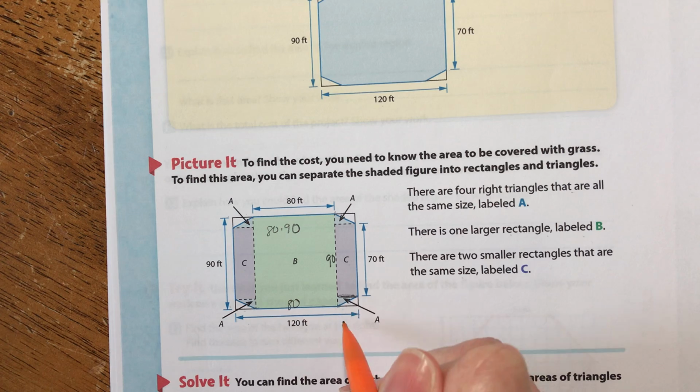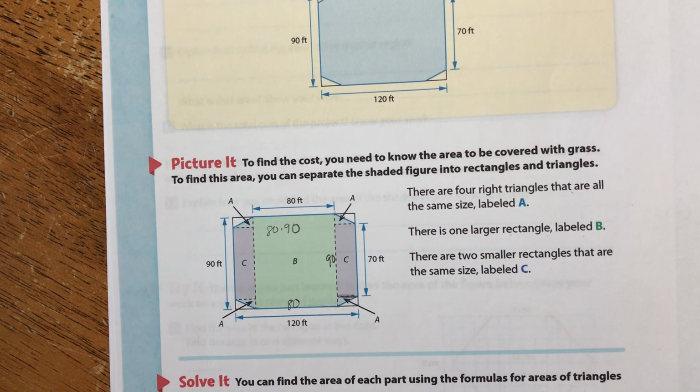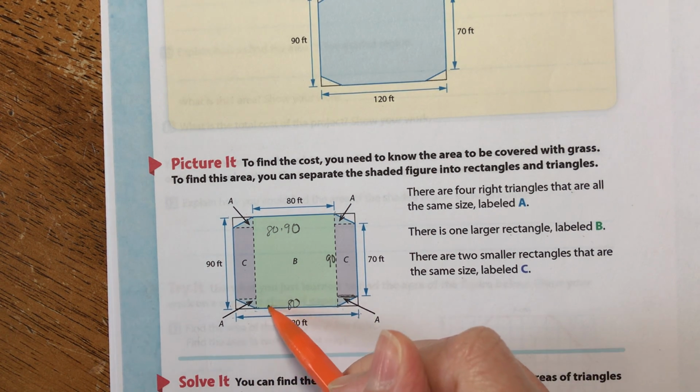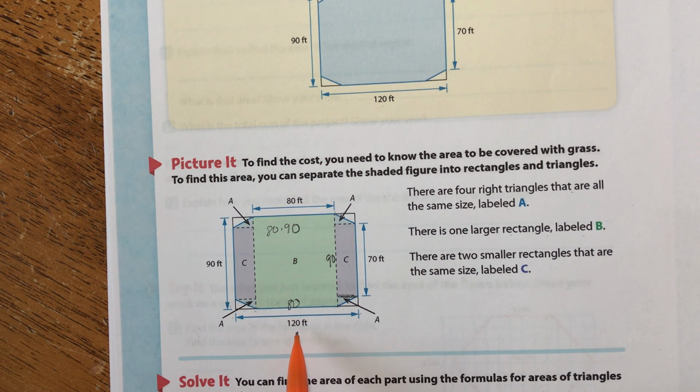And no matter where I look, there is no number for that. It's just not there. What I do know is that all the way across this shape is 120. And I know that this much is 80. Well, I don't want this. So I could grab my calculator and type in 120 and subtract that 80. I don't need that 80. That would leave me with 40 left behind, right? 120 minus 80 is 40. So does that mean this is 40?